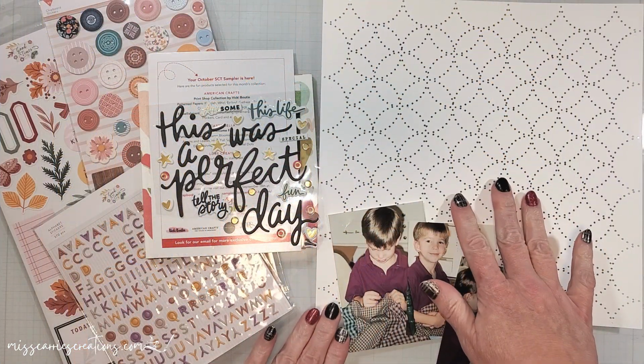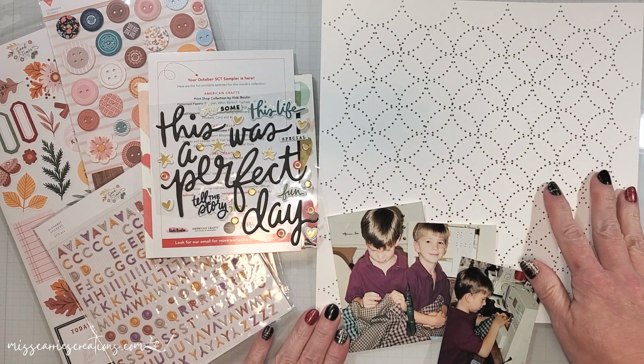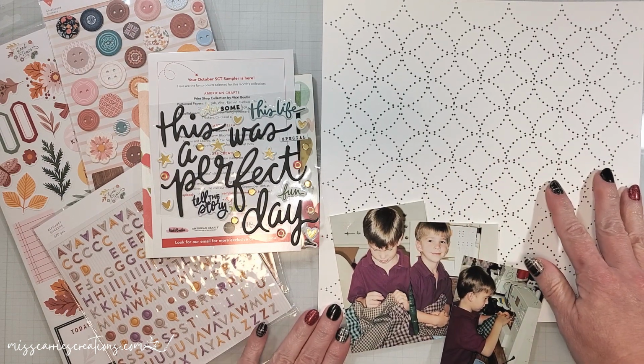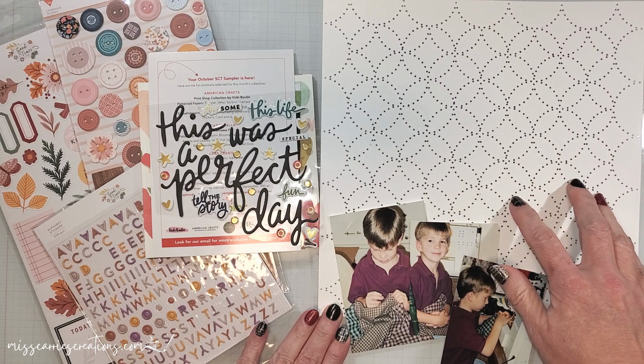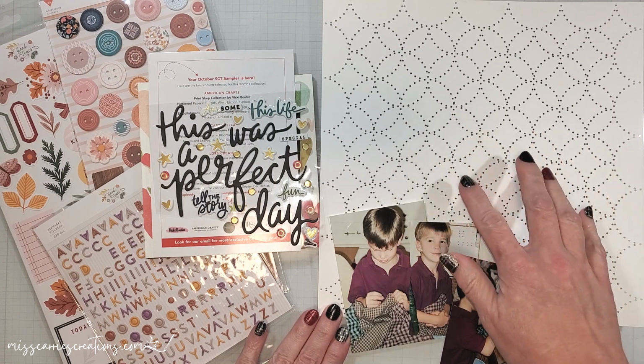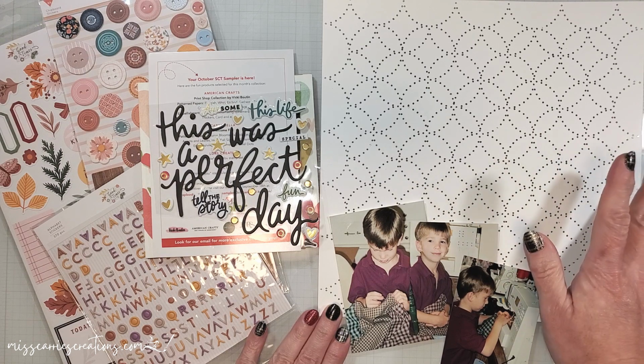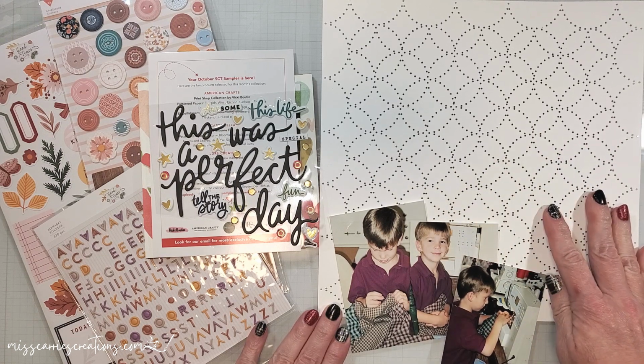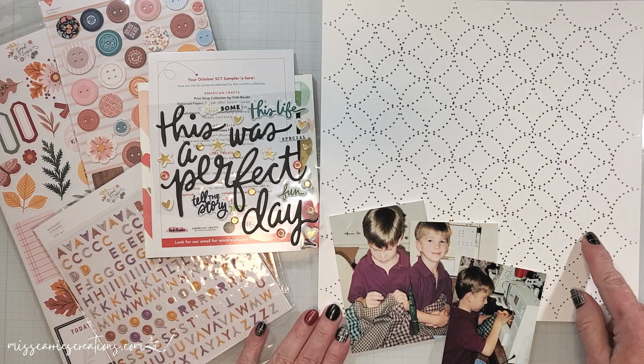For today's page design, I will be using this Stitched Diamonds cut file. This is a very detailed file designed to use as is to look like a stitched background, or you could add some thread or twine to it, which is what I plan to do.